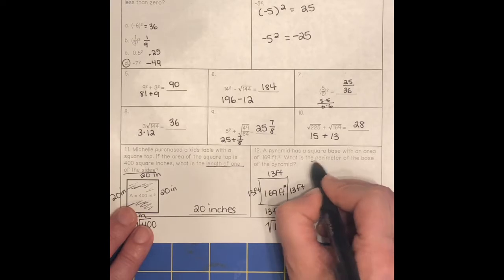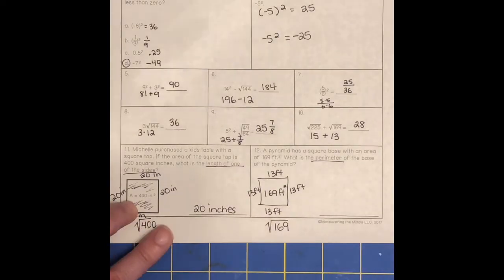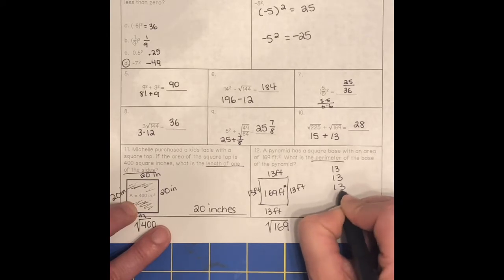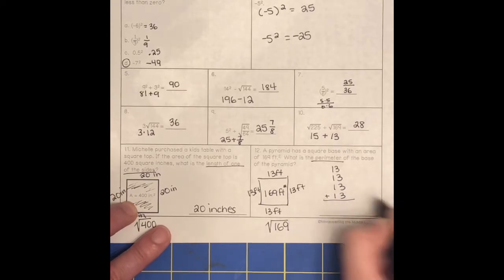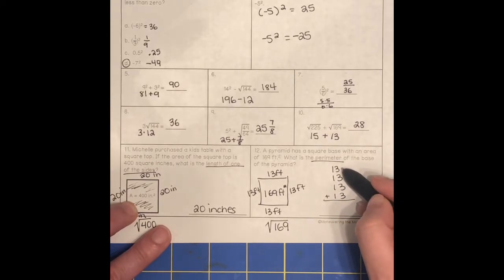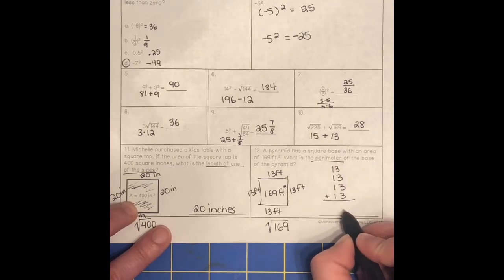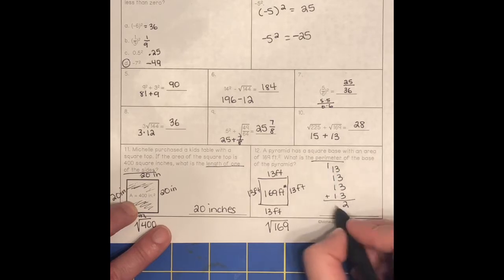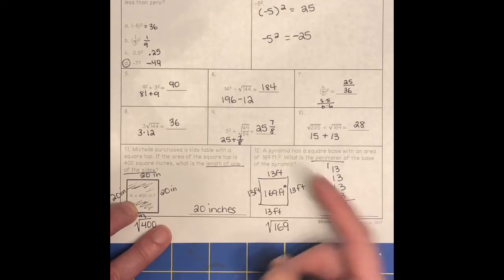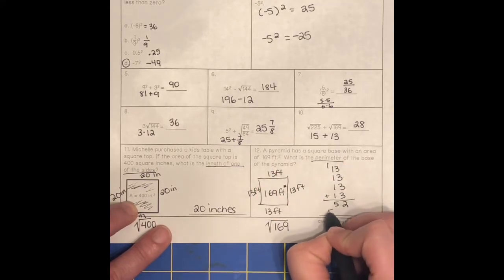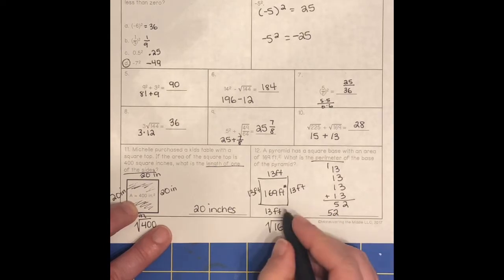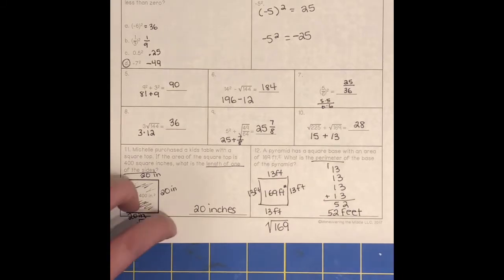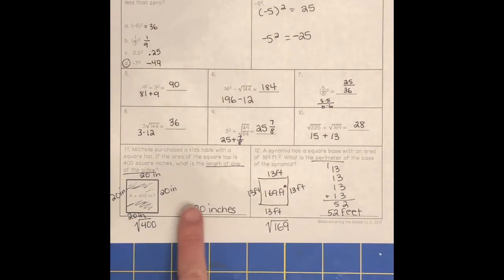And what it's asking me to figure out is the perimeter. So I'm going to add 13 plus 13 plus 13 plus 13. That's all I'm going to do here. So 3, 6, 9, 12. Regroup my 1, 2, 3, 4, 5. So the perimeter of the base of the pyramid is 52, and I have to put down the measurement. So 52 feet.